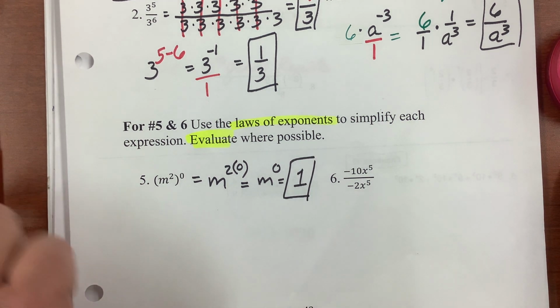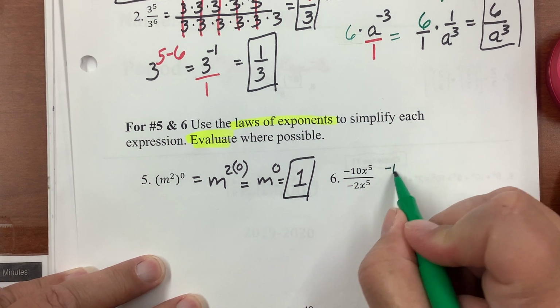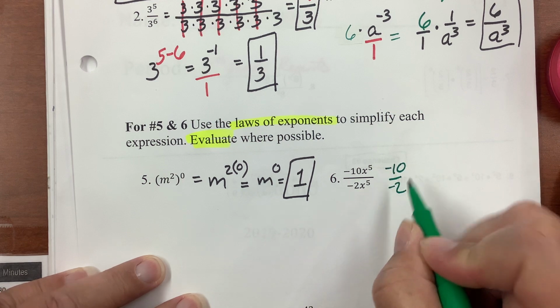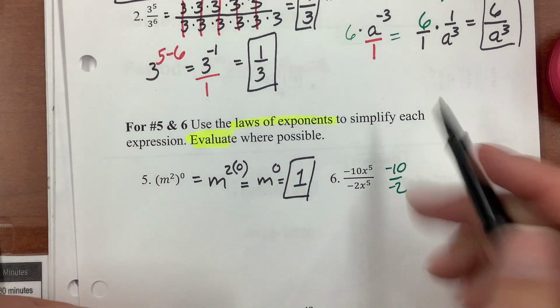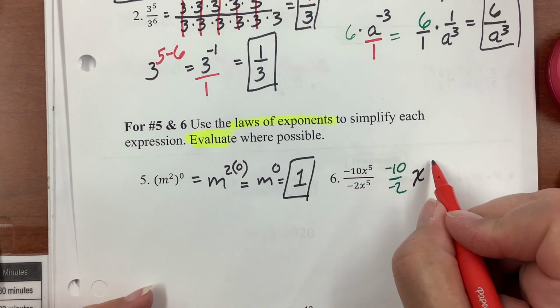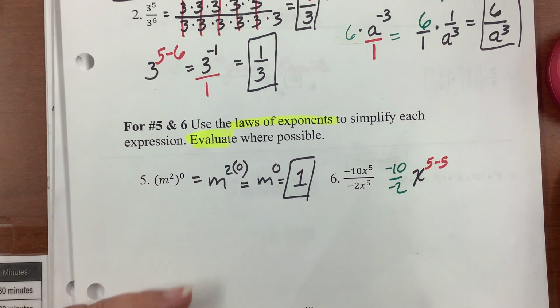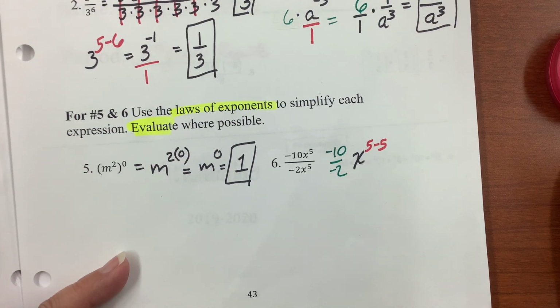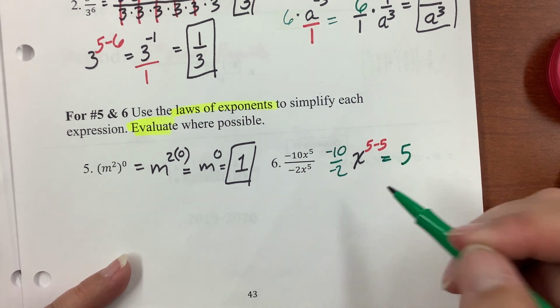This one, you divide the coefficients. So -10 divided by -2. You keep the base, x. Subtract the exponents, top minus bottom, 5 minus 5. All right, let's see. 10 divided by 2 is 5, and -10 divided by -2 is still positive 5. Same signs, the answer is positive.